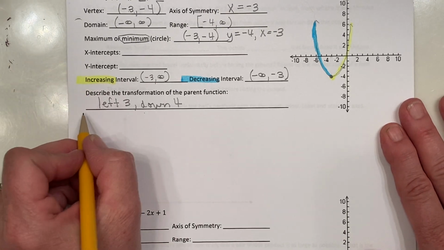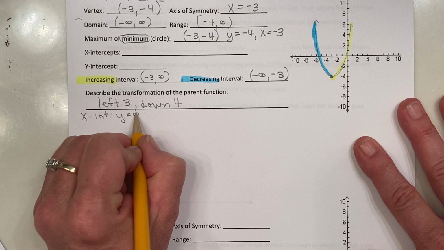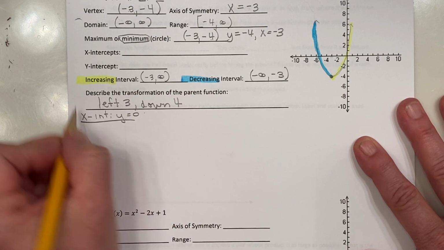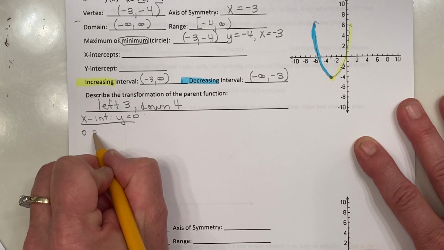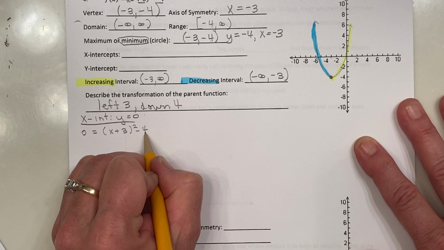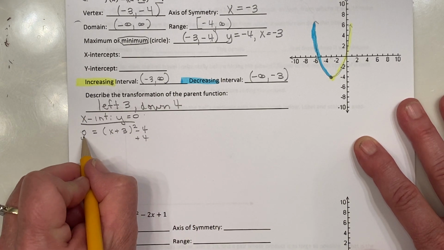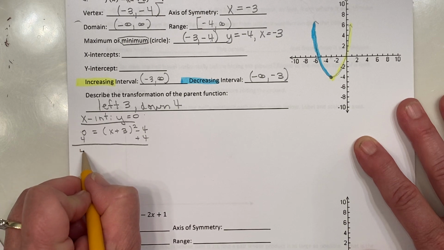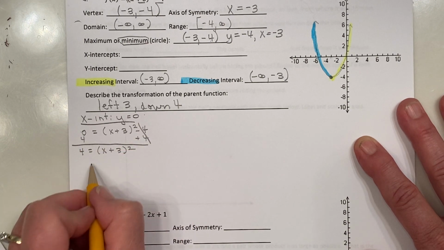All right, let's find the x-intercepts and the y-intercepts. So x-intercepts, that means y is 0. So I'll go back to the original equation, and wherever I see y, or f(x), I'll plug in 0. I'm not going to FOIL. I'm going to add the 4 to the other side, and then bring in the square root. I'm going to trade sides.